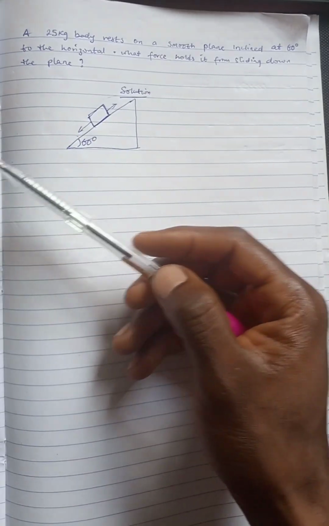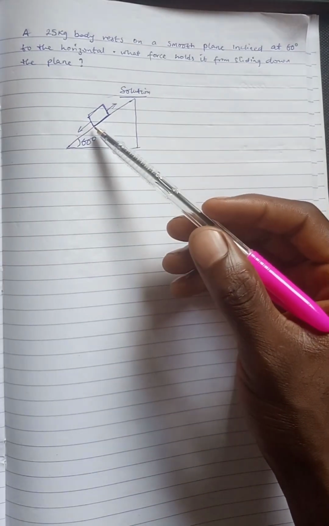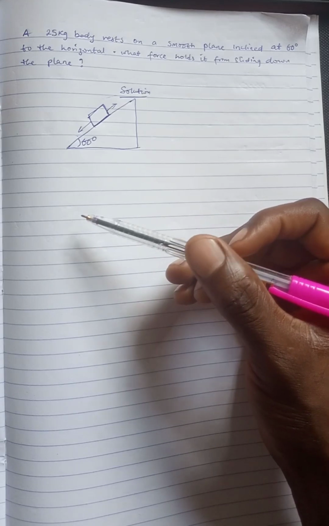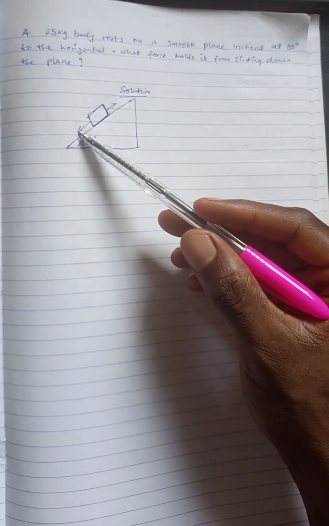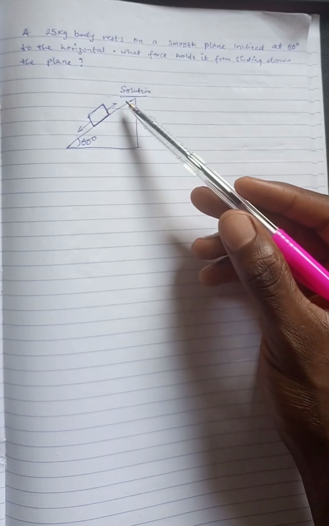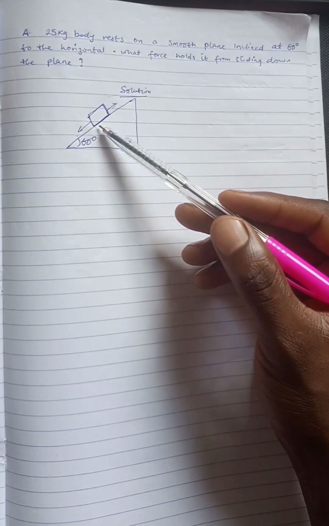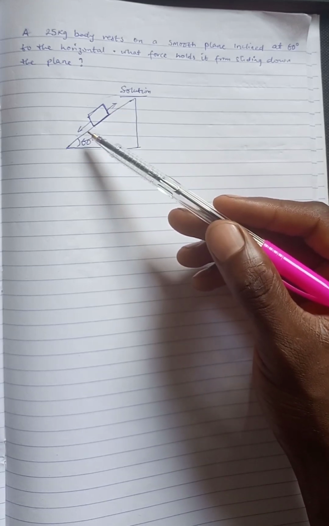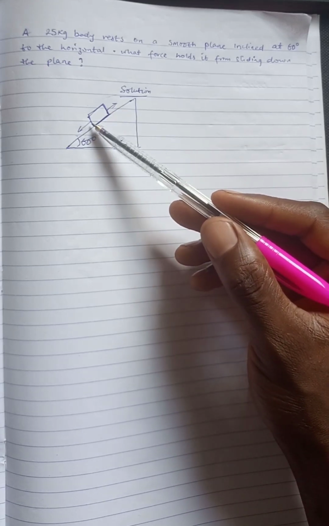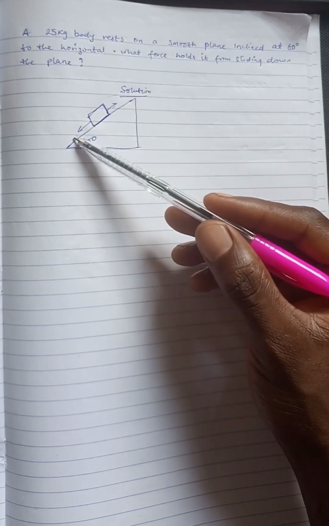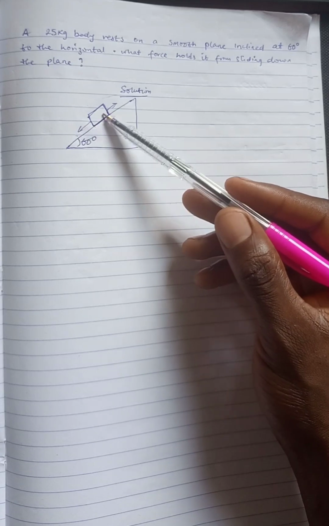Now, the force that holds it from sliding down the plane could be the frictional force. Assuming we are applying a force to this object to go up, and let's assume that it refuses to go up and it hangs, it means that the frictional force is greater than the force we are applying to it, because for me to push this load up, I will apply a force that is greater than the frictional force.